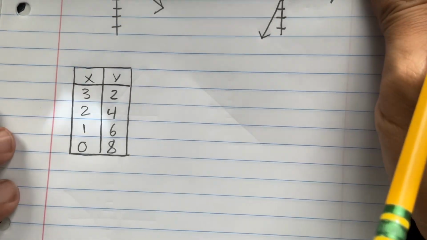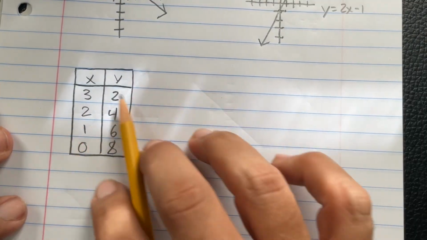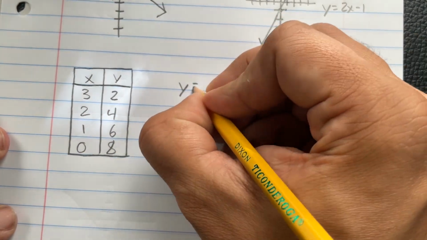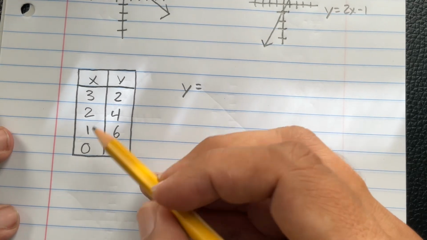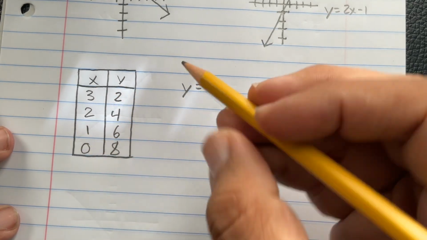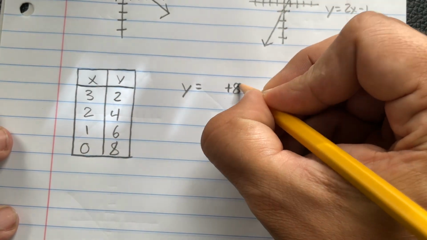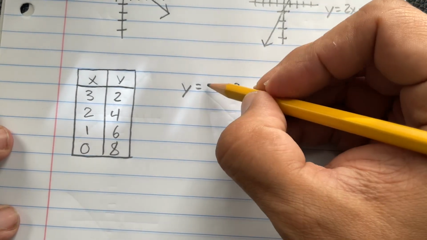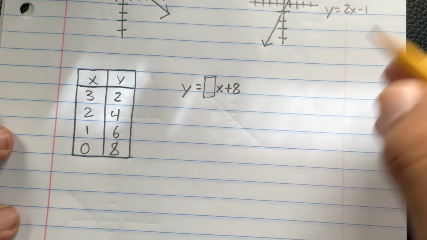All right, last thing is how to get an equation out of a chart. First things first, you're going to need the start point. The start point is always next to where x is 0. So we know that the start point is 8. We know that there is an x that goes here. Now all we need is the slope.